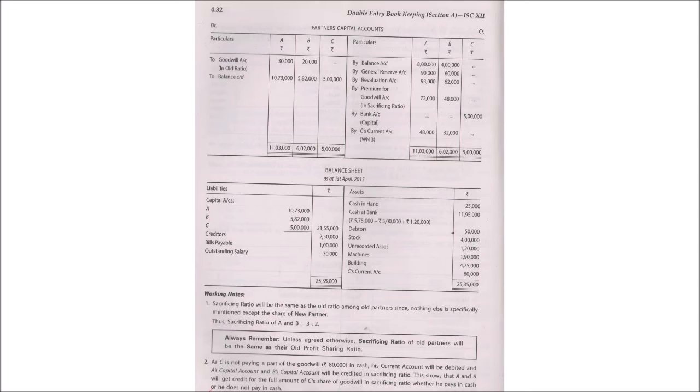Here no need to calculate sacrificing ratio because new ratio is not given. In the case where new ratio is not given, we have to consider old ratio as sacrificing ratio. So A's column amount 1,20,000 times 3 by 5 amount 72,000 and B's column 1,20,000 multiplied by 2 by 5 amount 48,000.